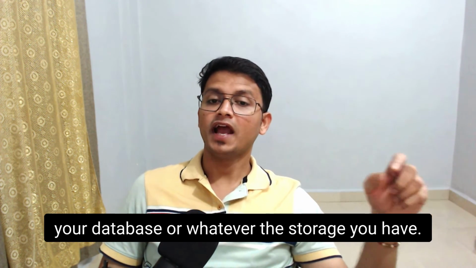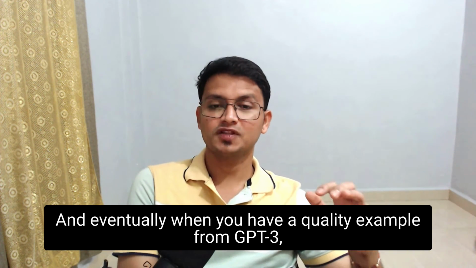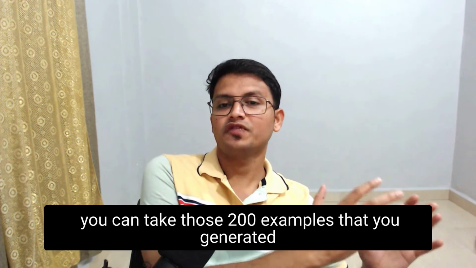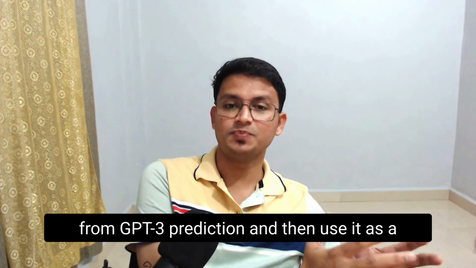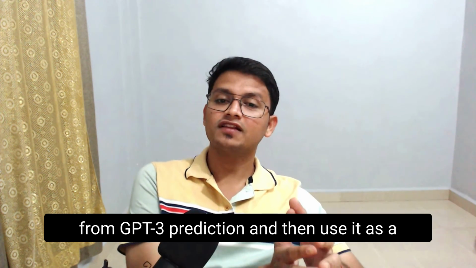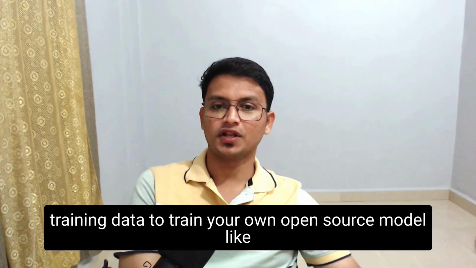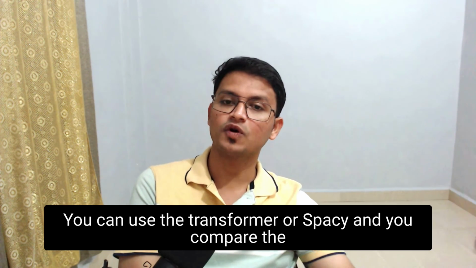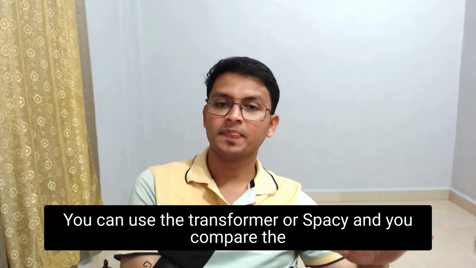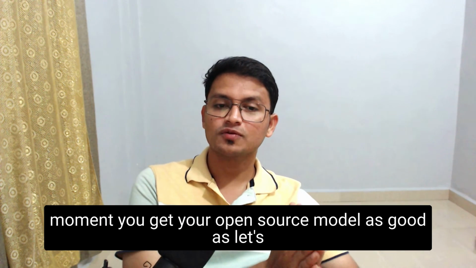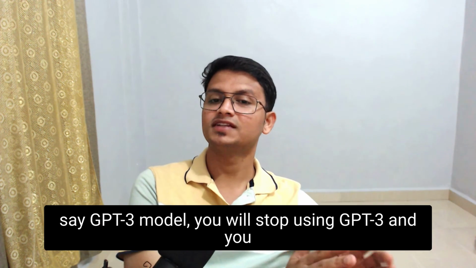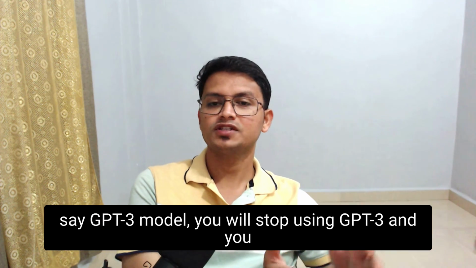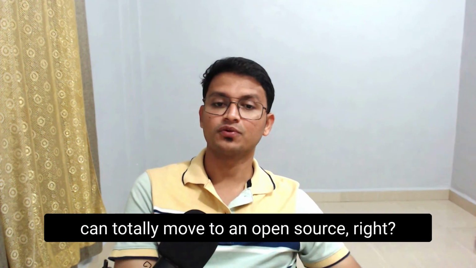And eventually, when you have quality examples from GPT-3, you can take those few hundred examples that you generated from GPT predictions and use them as training data to train your own open source model. Like, let's say if it is named entity recognition or text classification, you can use a transformer or spaCy, and you compare. The moment you get your open source model as good as, let's say, the GPT-3 model, you will stop using GPT-3 and you can totally move to your open source model, right?